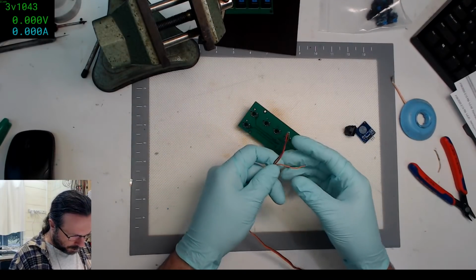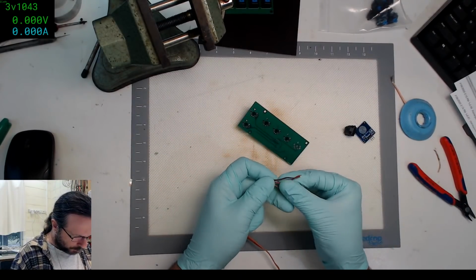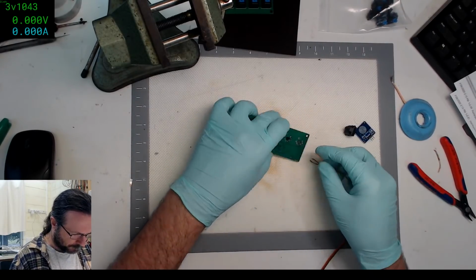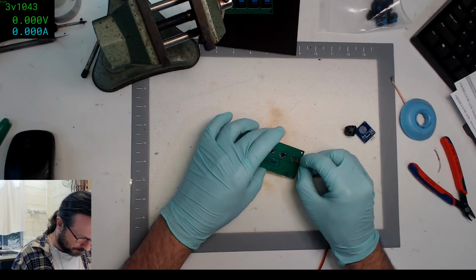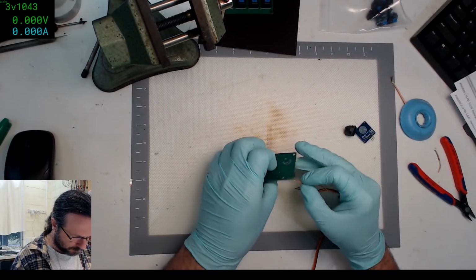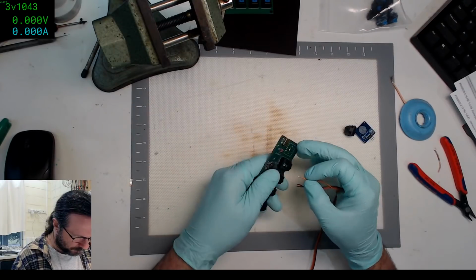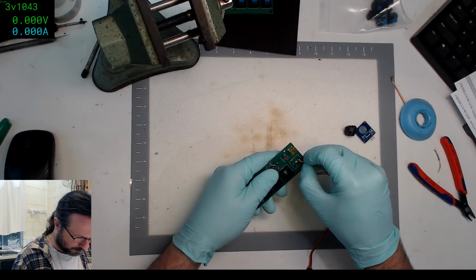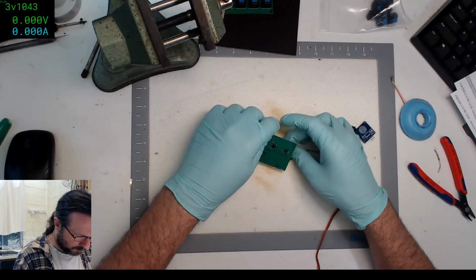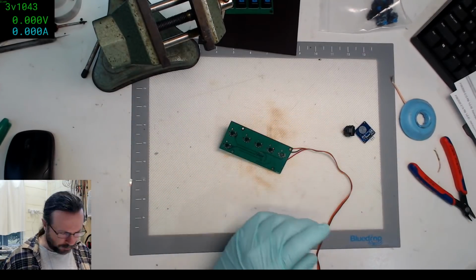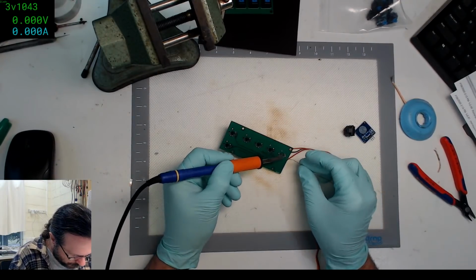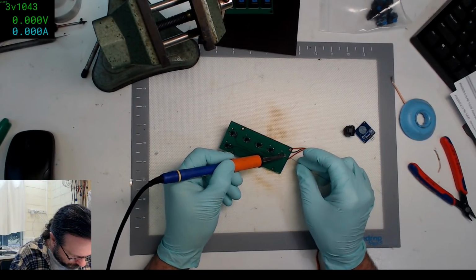Anyway, this is strictly going to be test. I'll have to respin this board if I want to do it properly. I mentioned how I do not like pin-through jobs. Surface mount is just so much easier.